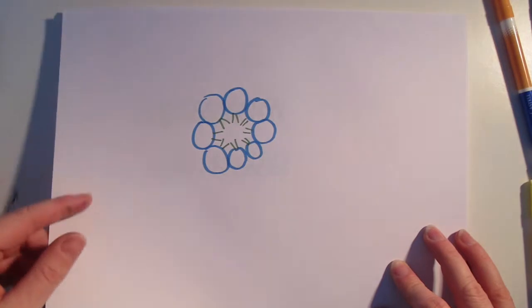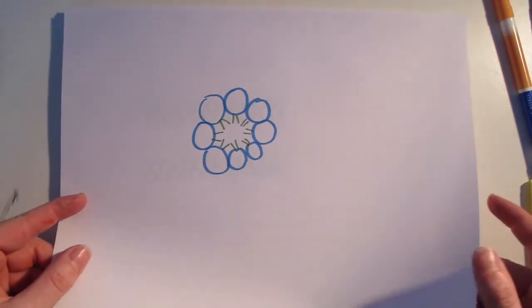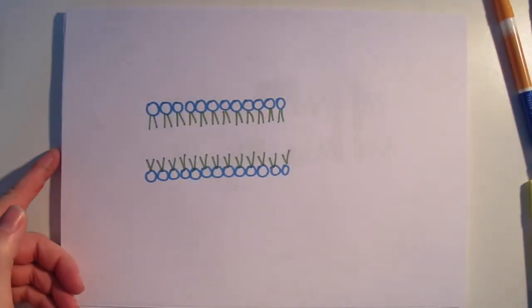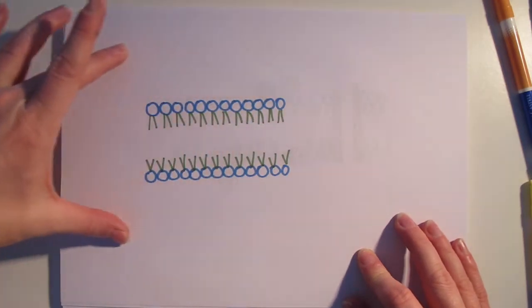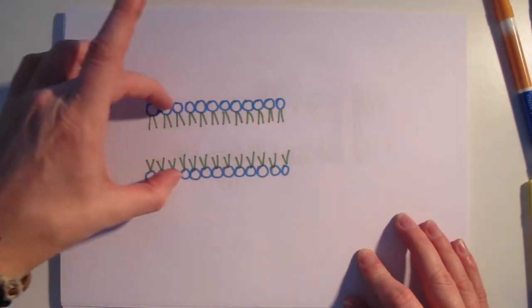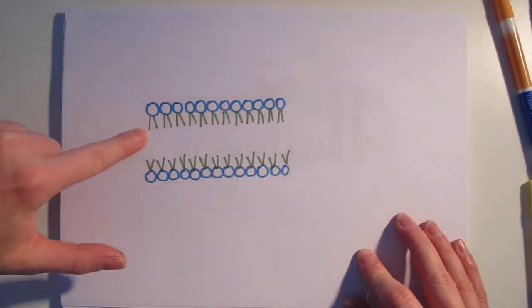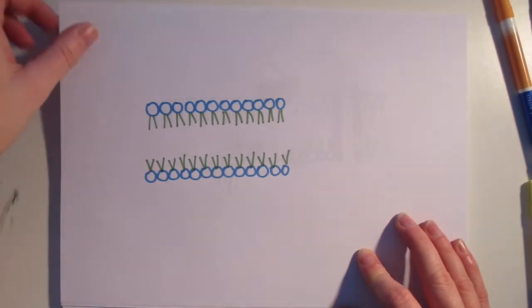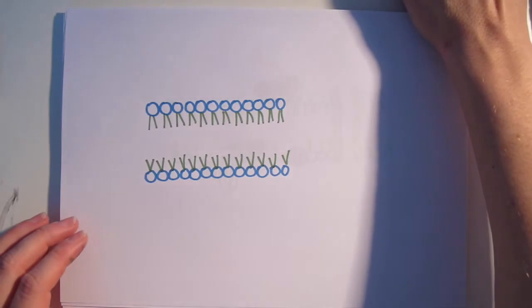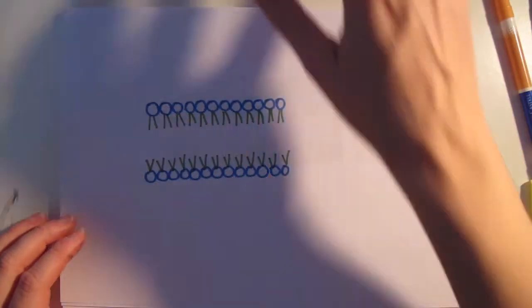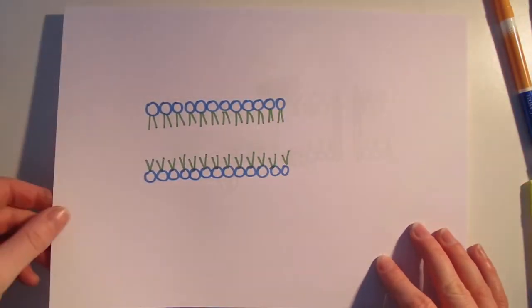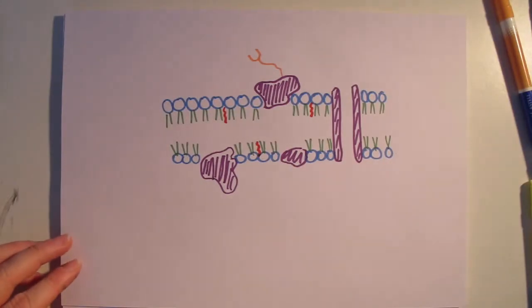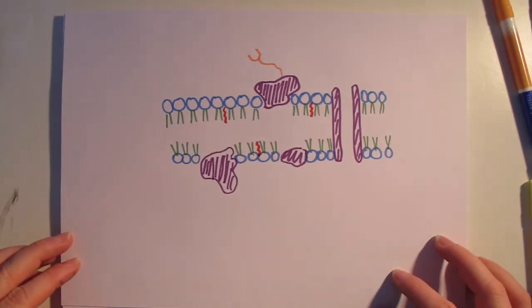On a larger scale, this is going to result in a phospholipid bilayer like this. So here you have the aqueous environment, so you have the hydrophilic heads here and the hydrophobic tails being protected in the middle. And it is this which makes up the cell membrane. In addition to the phospholipid bilayer, the cell membrane has various other components as shown in this diagram.